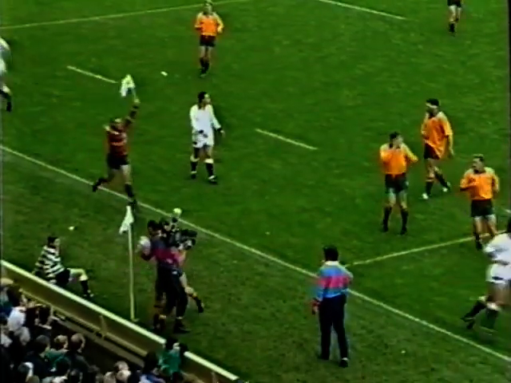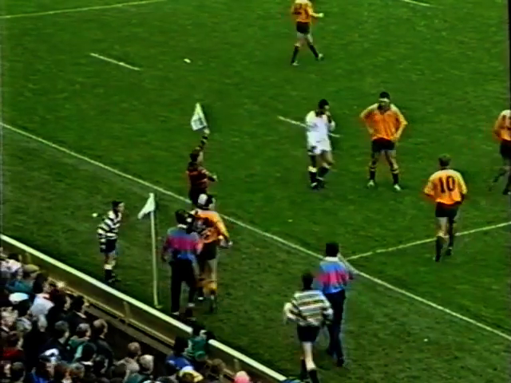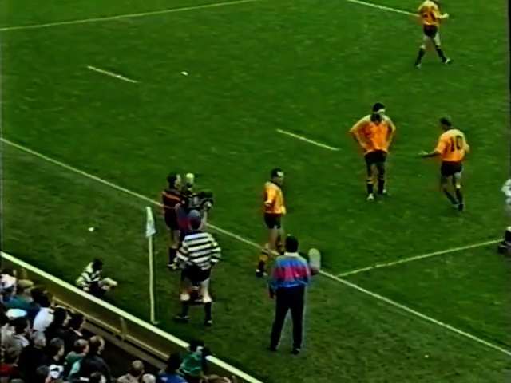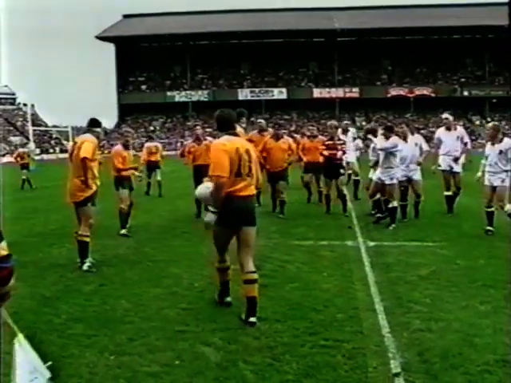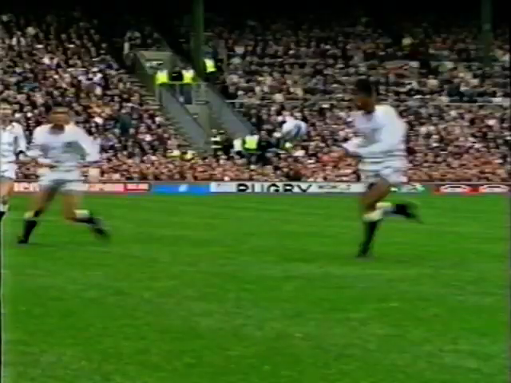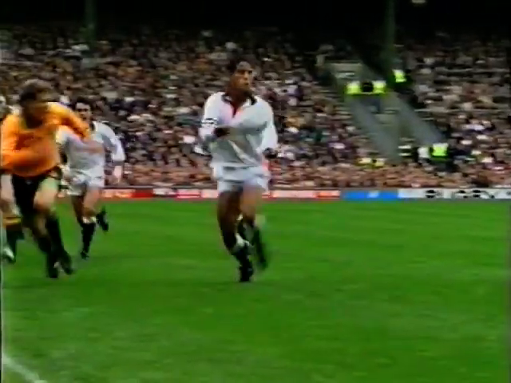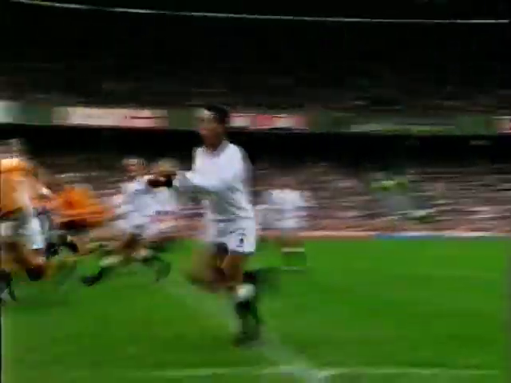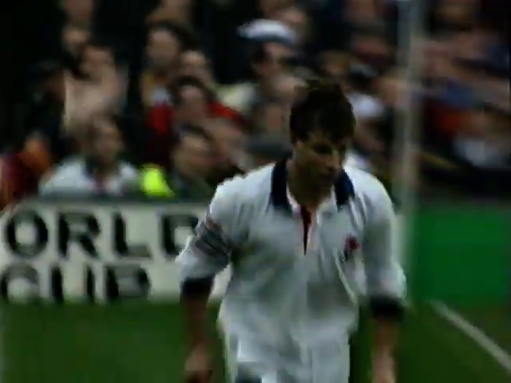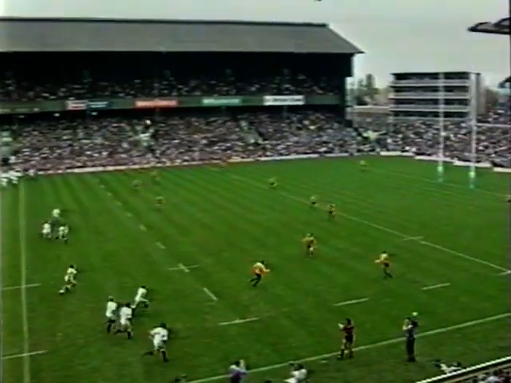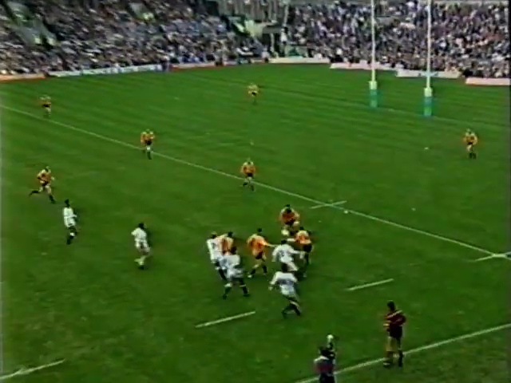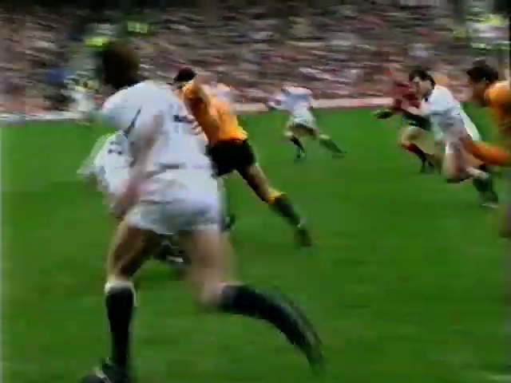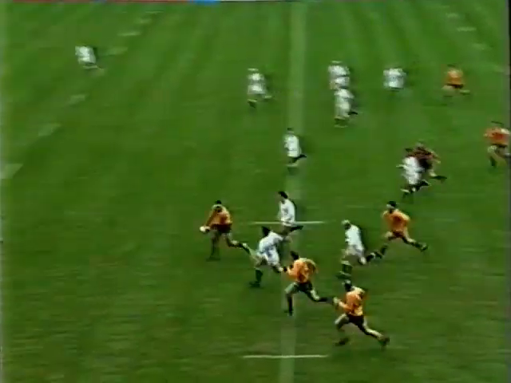The pace, Rory Underwood, but he can't hold it. Unfortunately for England, Campese holds on to the ball, but has to run into touch. Well, good play again by the midfield backs from England. If Rory Underwood had caught that ball, surely he would have scored, but unfortunately it went through his hands, hit him on the head, and the chance is lost.